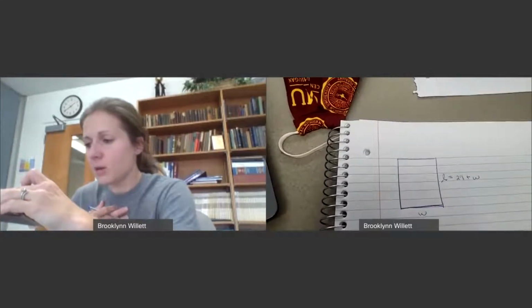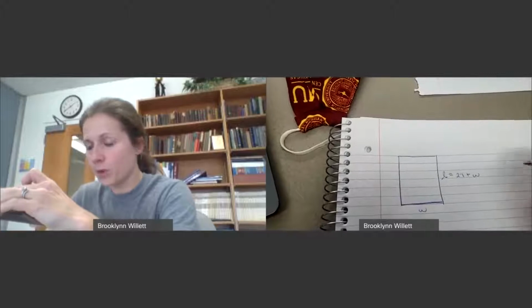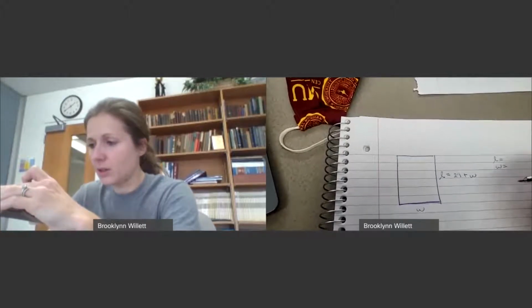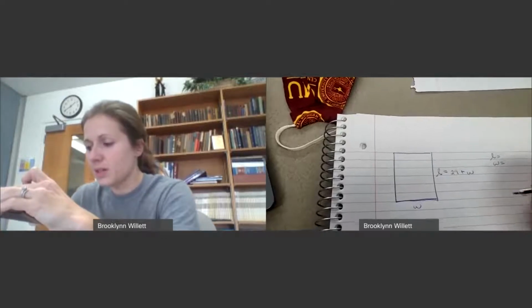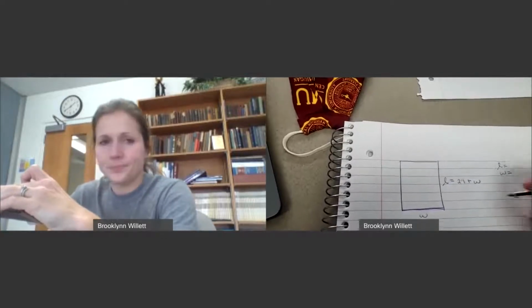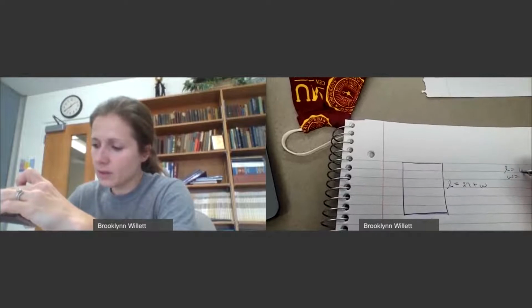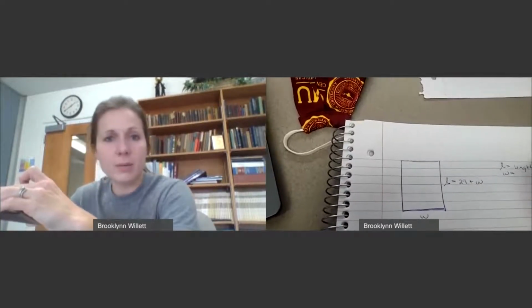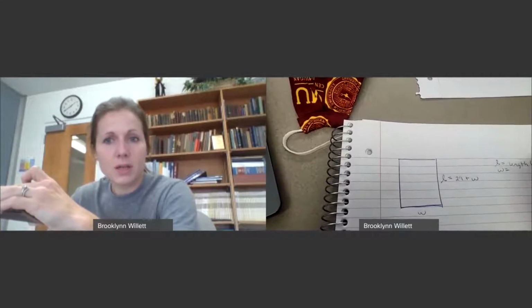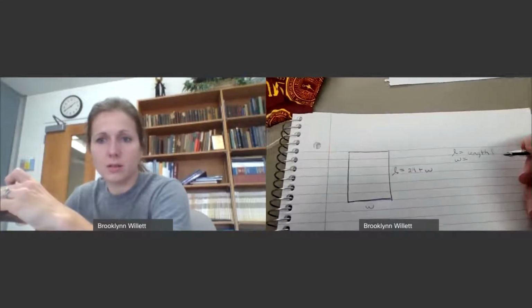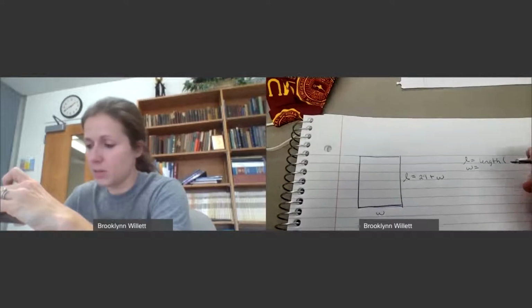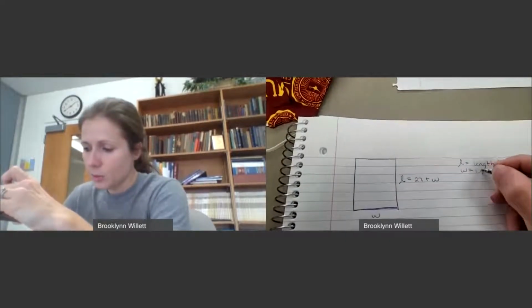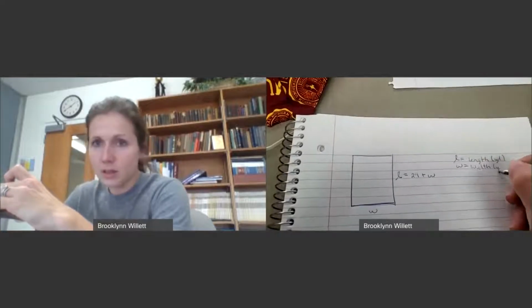And I'm going to note here, one of the first things you want to do whenever you have a story problem is to label your variables as soon as possible. I would make sure you include units in your labels for your variables because that'll help you understand what your final answers actually mean. So length in yards, width in yards.